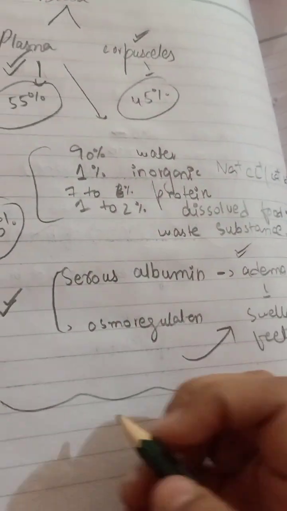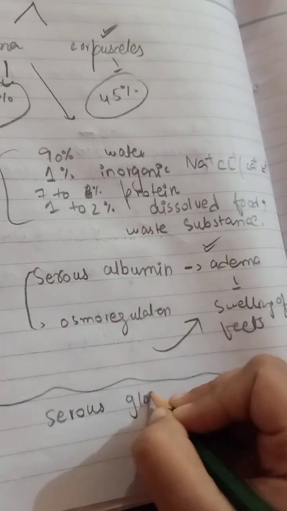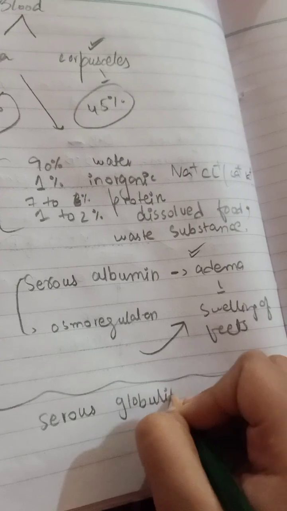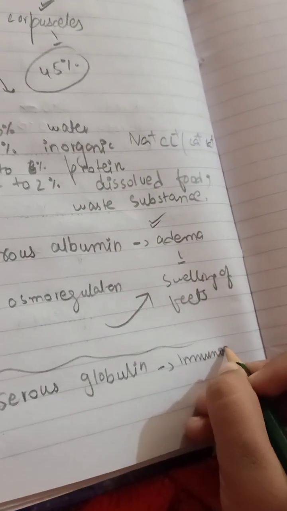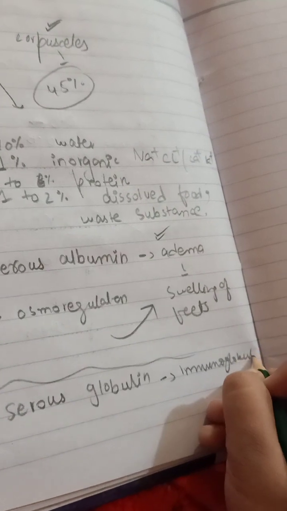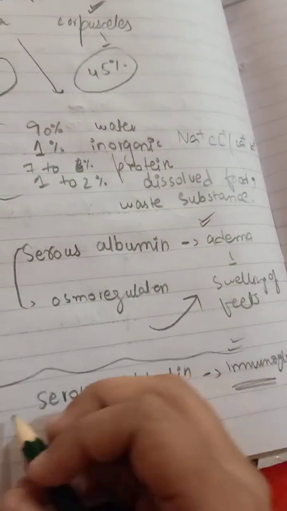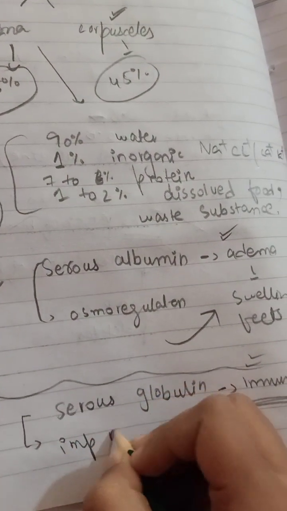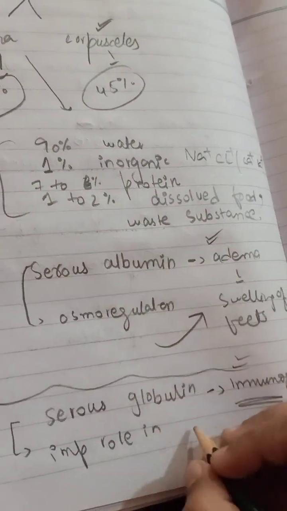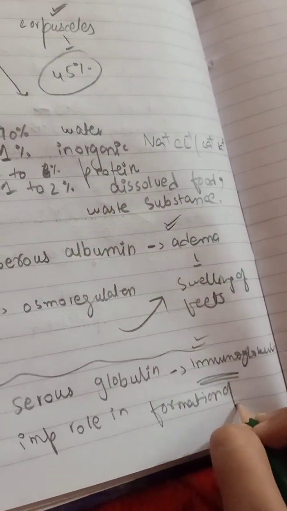Now our next protein is serum globulin. This is also called immunoglobulin. So immunoglobulin means it is related to the immune system, which means it has an important role in formation of antibodies, okay.